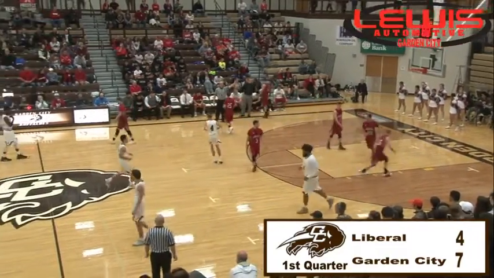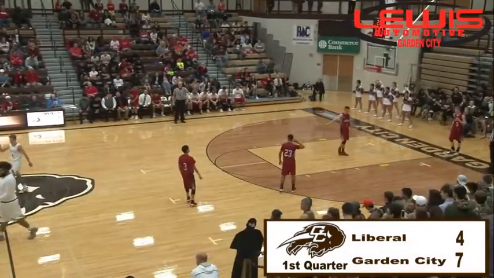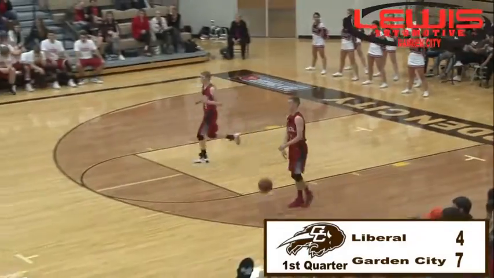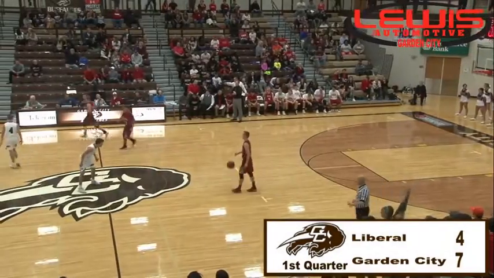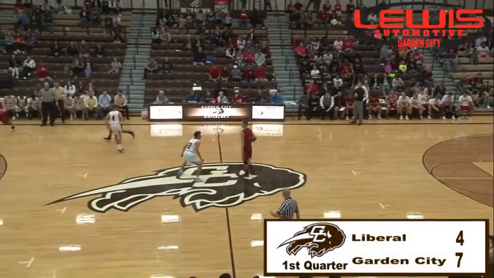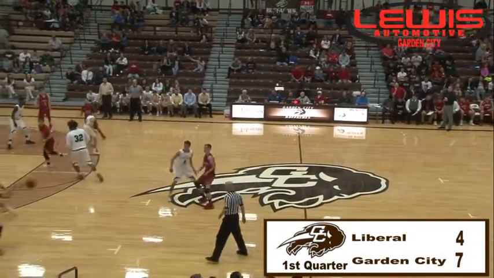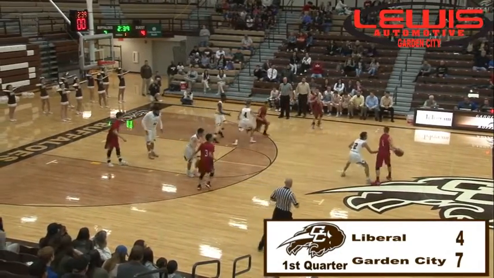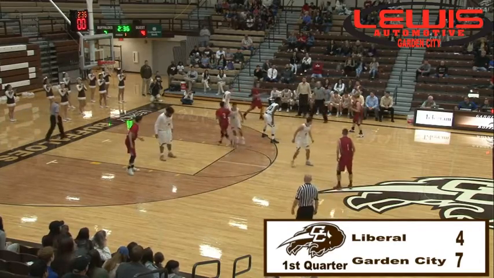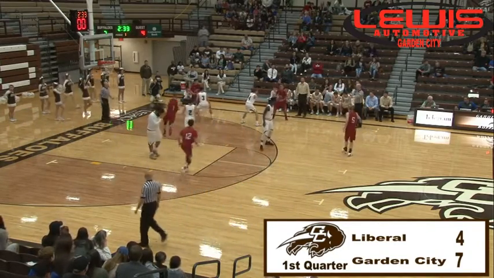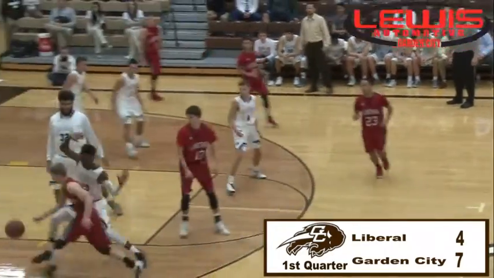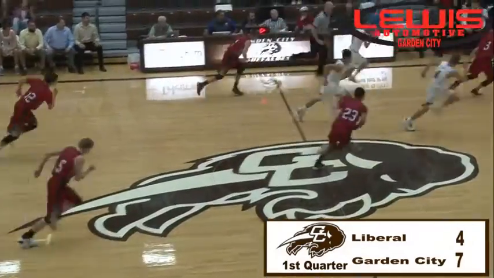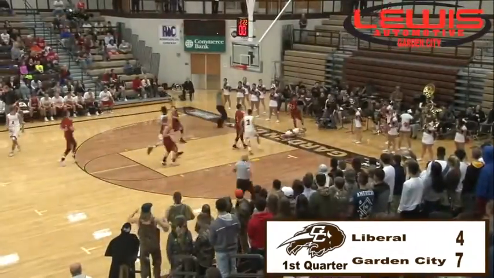Substitutions coming in on both sides of the ball. Looks like it's going to be Liberal ball. Riley has it for the Liberal Redskins. Riley over to Mendoza. Mendoza back to Riley at the top of the key. Riley over to Bigham. Bigham over to Dunlap. Dunlap back to Bigham at the top of the key. Dunlap almost going in for two. Thought otherwise. Tried to get it to Mendoza. Back court violation. Got it over to Dahl.